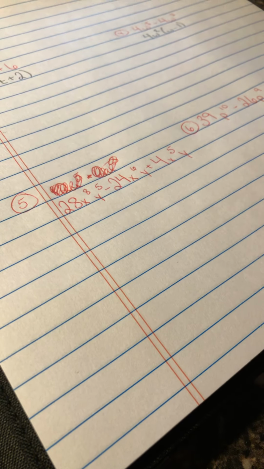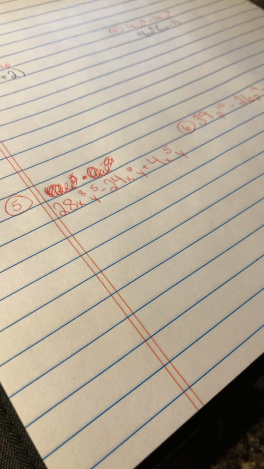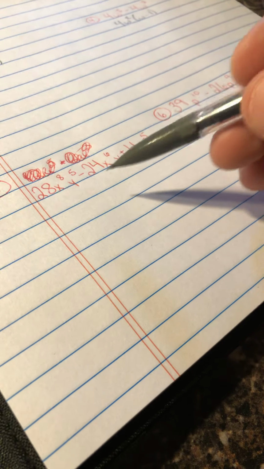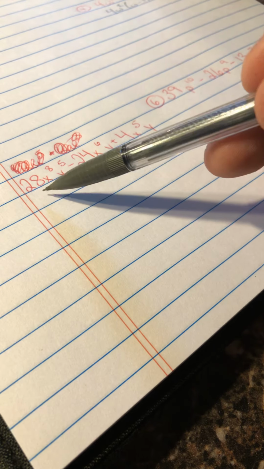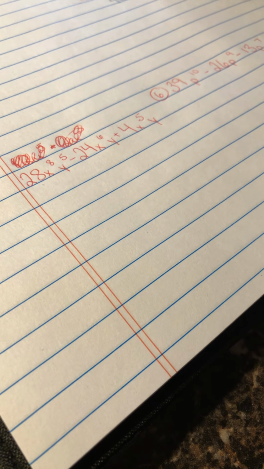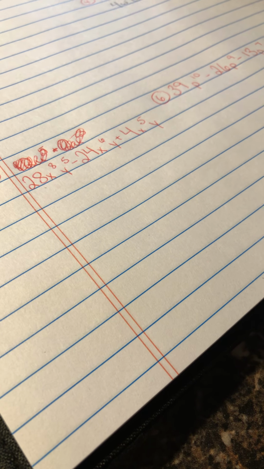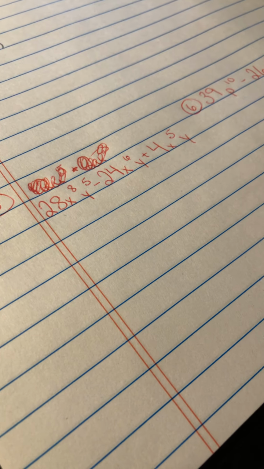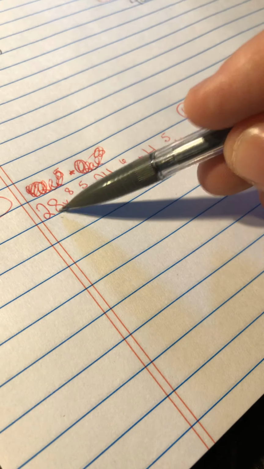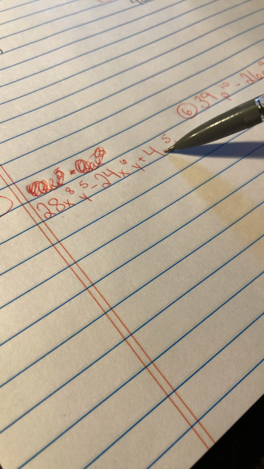Alright, this is factoring out a monomial. This is our final video. You'll notice that in this video you've got more than one variable, and you also have 3 different terms you've got to factor out. So looking at this one right here, we've got a 28, a 24, and a 4.